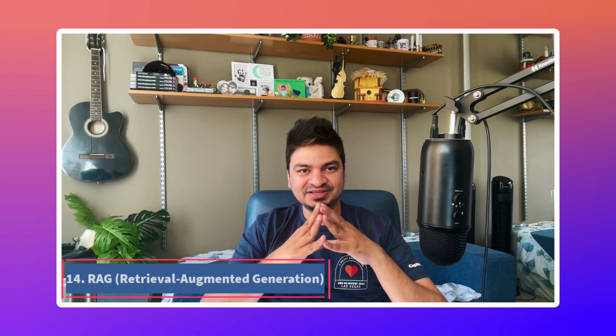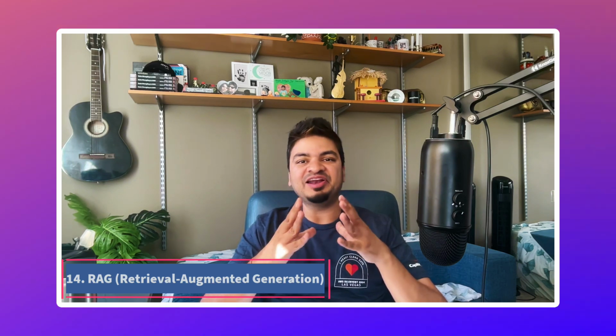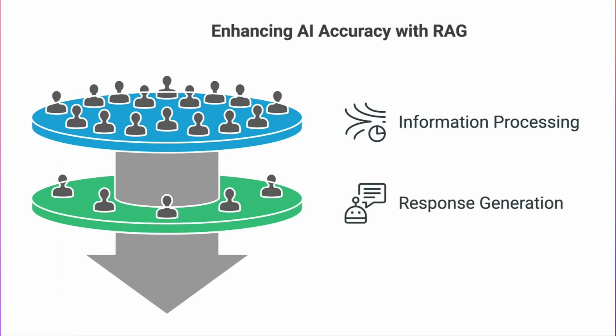Let's move to RAG, which is Retrieval-Augmented Generation. RAG is an AI approach that retrieves information from an external source before generating responses. RAG improves accuracy and reduces hallucination in AI-generated content. For example, instead of a chatbot making up facts, it fetches real-time information from databases to provide more accurate information.